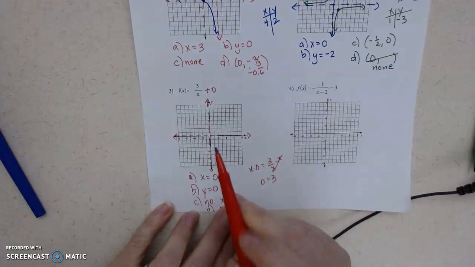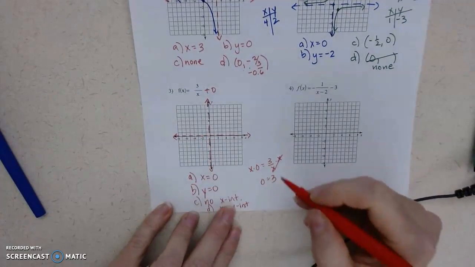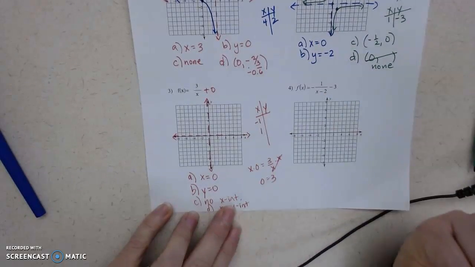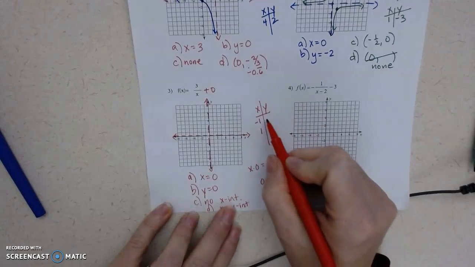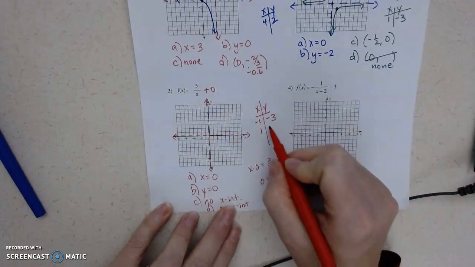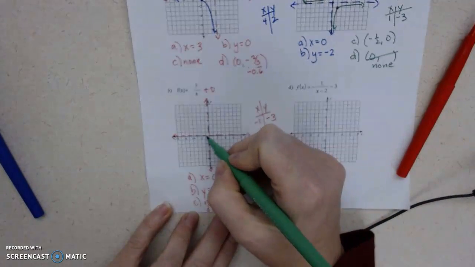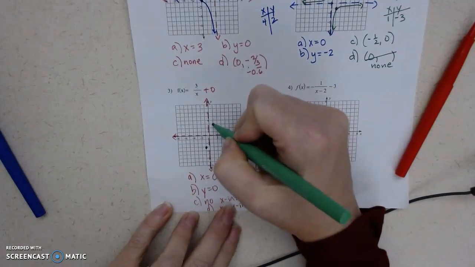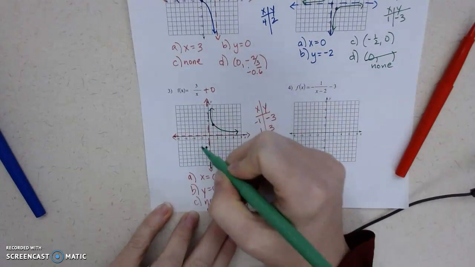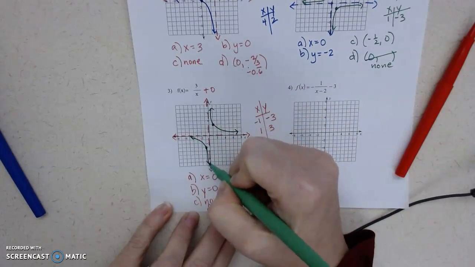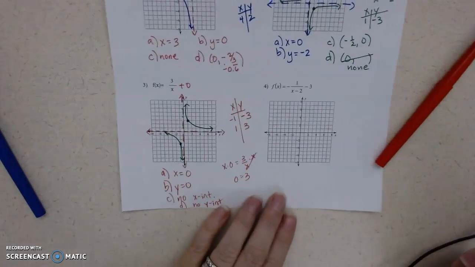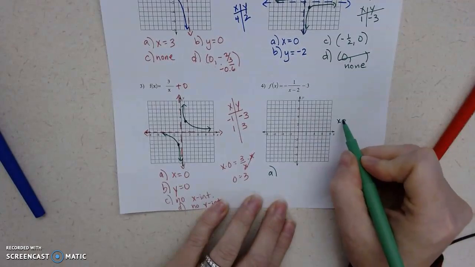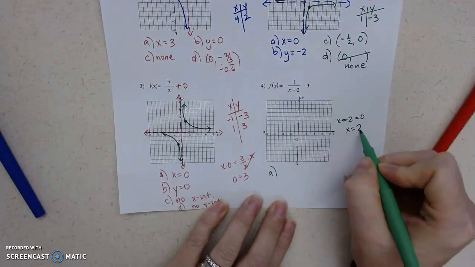So that means we need to pick a point to the left and the right and make a table. So I'm just going to pick -1 and +1. So -1, if we substitute, we get -3. If we substitute 1, we get 3. So we'll plot those, and 1, 3. So now we've got our anchors. And our last example. For Part A, if we find our vertical asymptote from the denominator, it's at x equals 2.